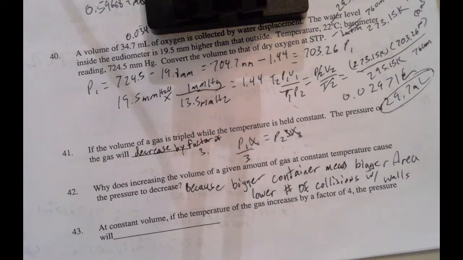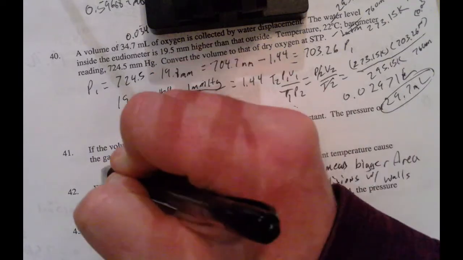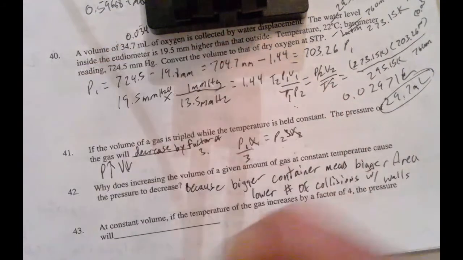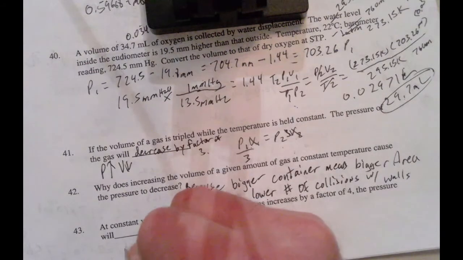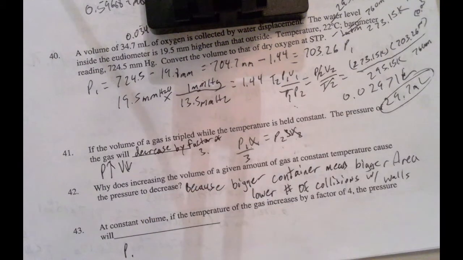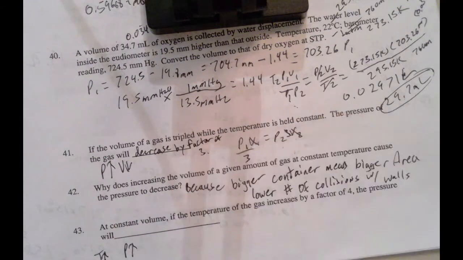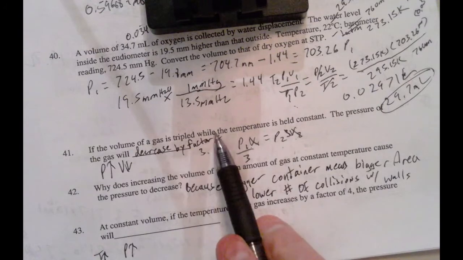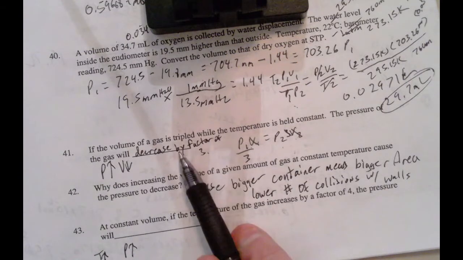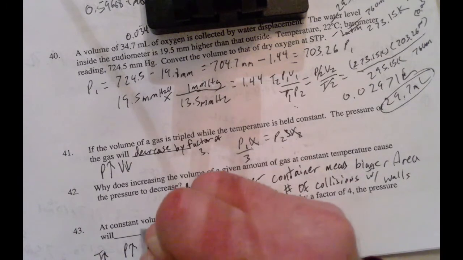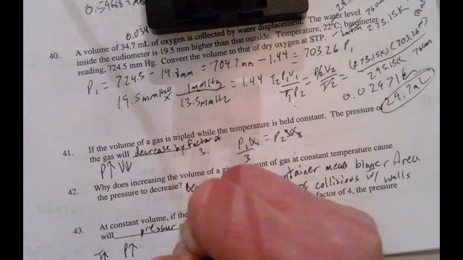At constant volume, if the temperature of a gas increases by a factor of 4, the pressure will... well, these two, if the pressure goes up, the volume had to go down, or vice versa. Here, these are directly proportional. If the temperature goes up, pressure goes up. So here, the volume went up by a factor of 3, so the pressure had to decrease by a factor of 3. Here, the temperature went up by a factor of 4, so the pressure has to increase by a factor of 4.